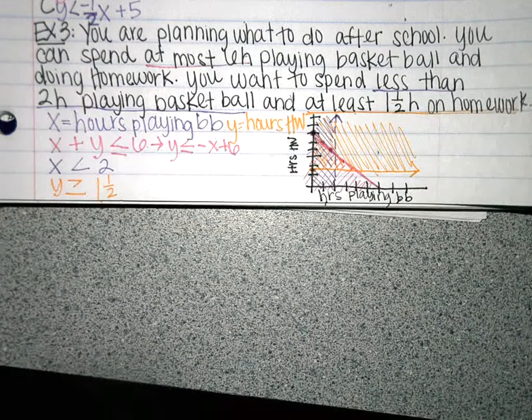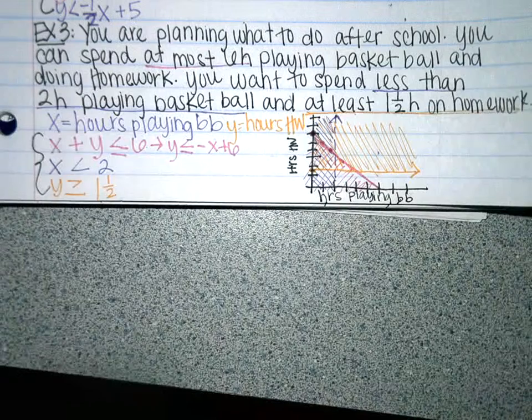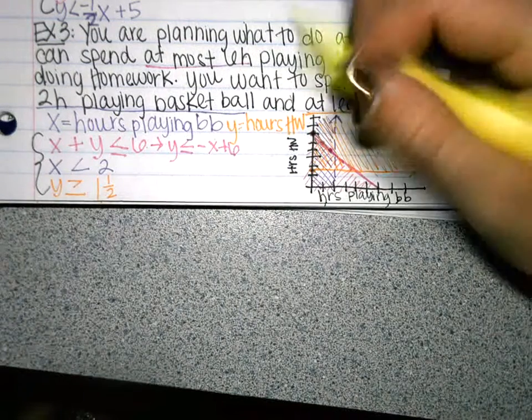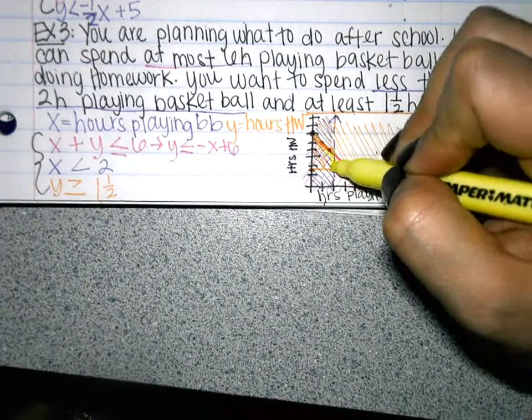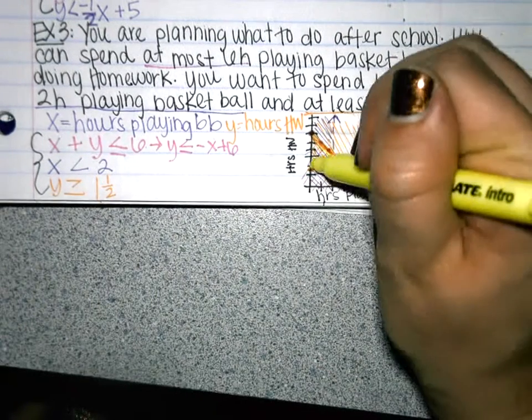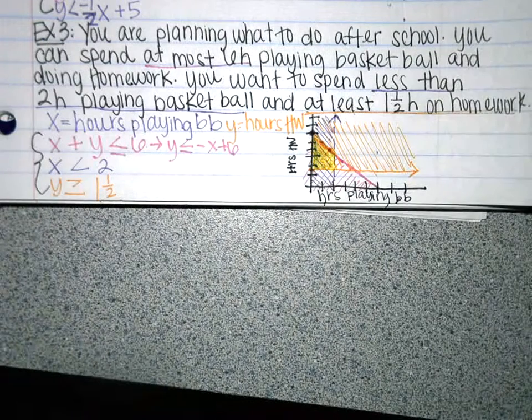So I'm going to use my highlighter again, and the solution that satisfies all 3 of these linear inequalities is the area where all 3 overlap, which is below the pink line, to the left of the purple line, and above the orange line. So your answer is going to be this little section right there.